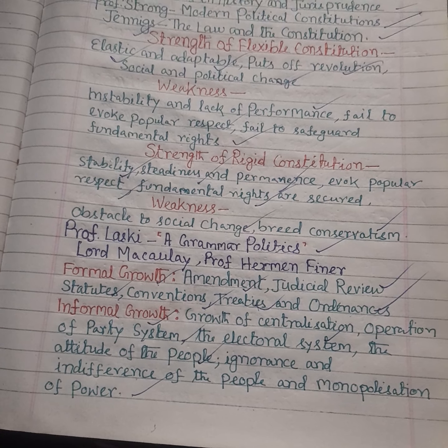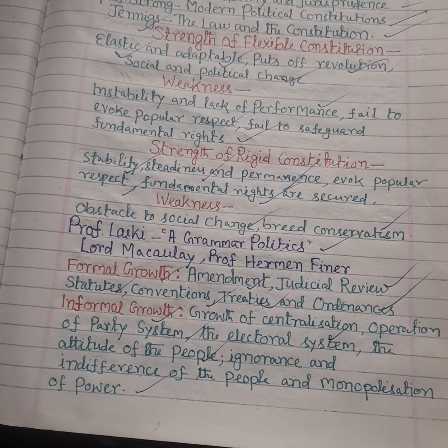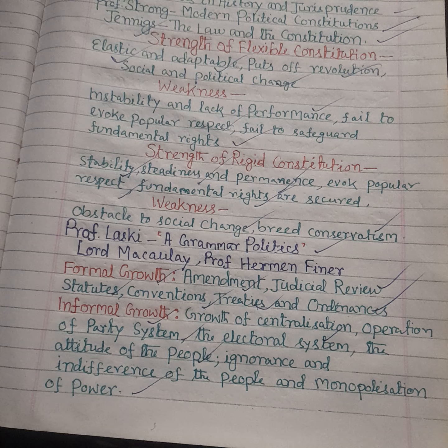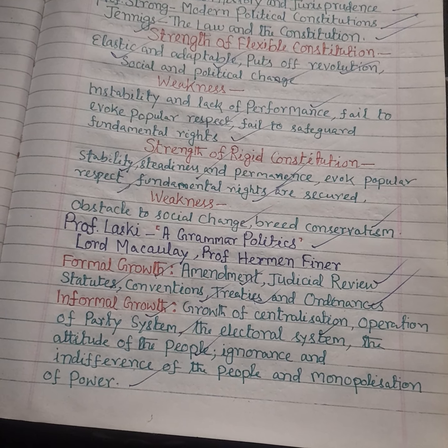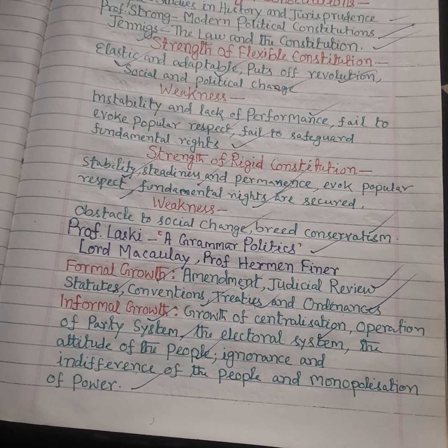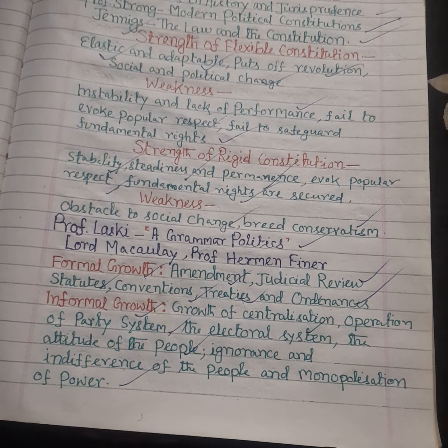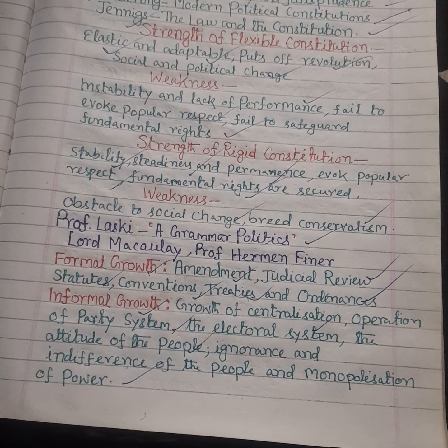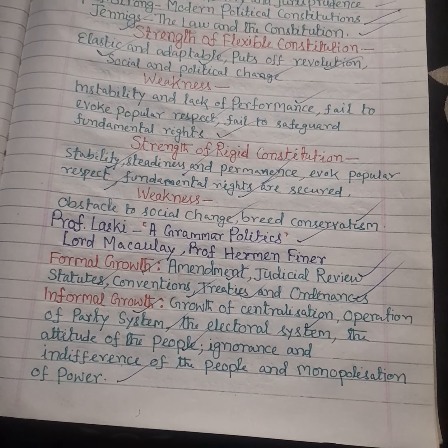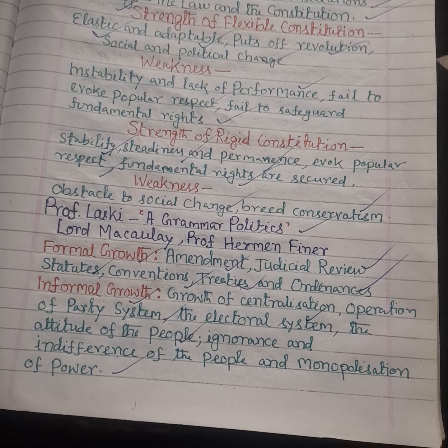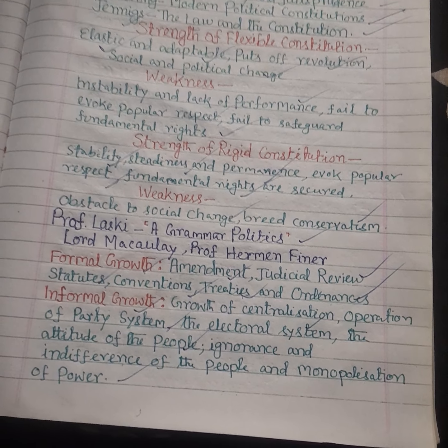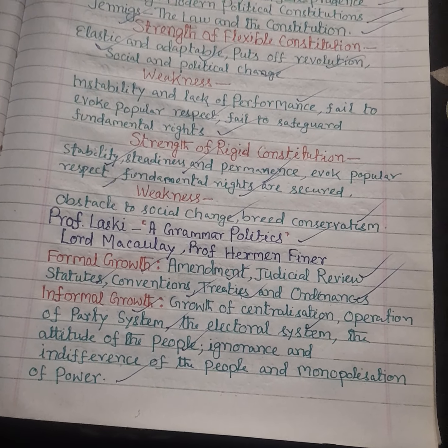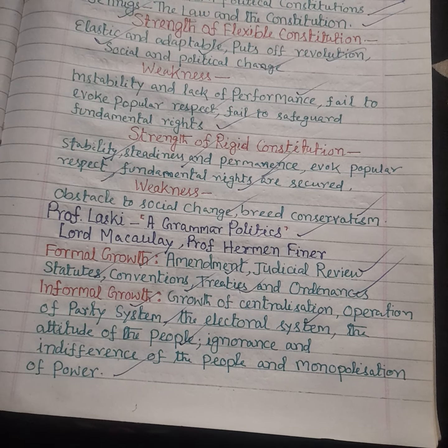So, in this lecture, we have completed our discussion of constitutions such as written and unwritten constitutions, flexible and rigid constitutions, and their respective strengths and weaknesses.